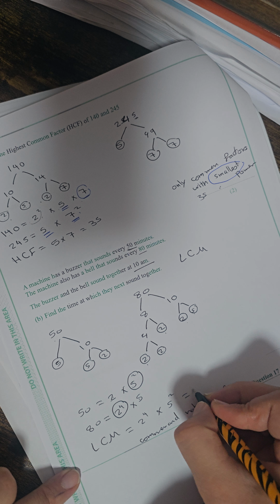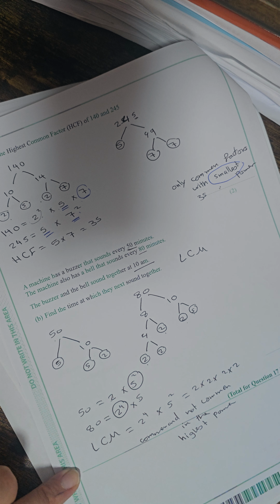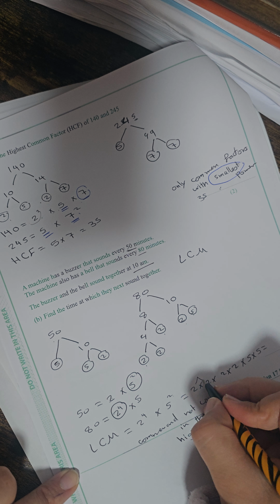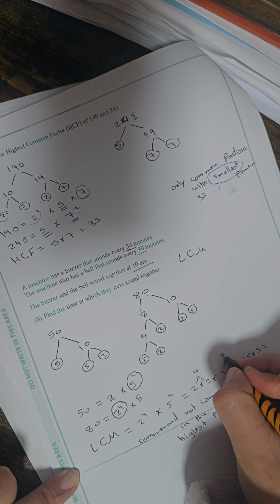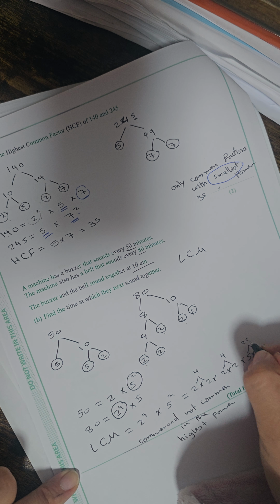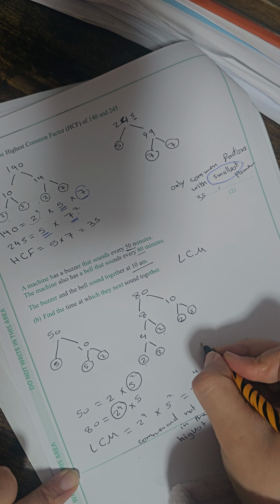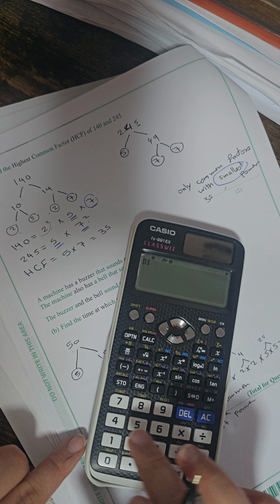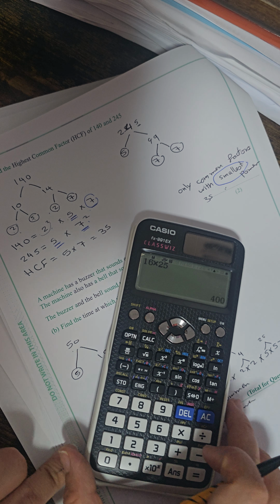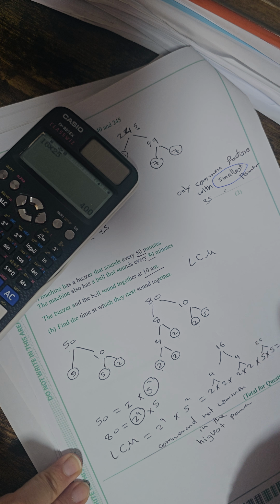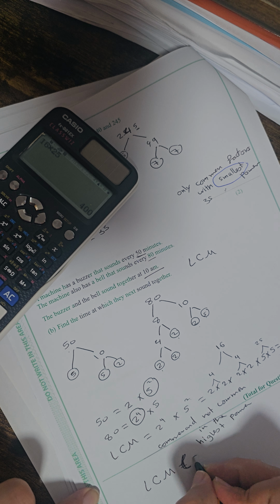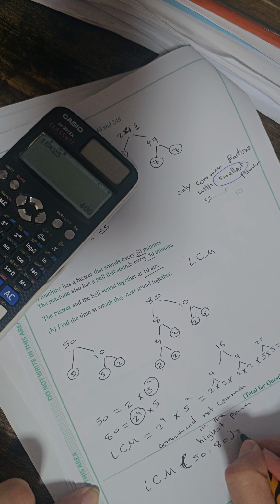2 to the power of 4 means 2 times 2 times 2 times 2. And 5 to the power of 2 means 5 times 5. 2 times 2 is 4, 2 times 2 is 4, 5 times 5 is 25, 4 times 4 is 16. 16 times 25, I'm going to use my calculator for this one. 16 times 25 equals 400. So the least common multiple of 50 and 80 equals 400.